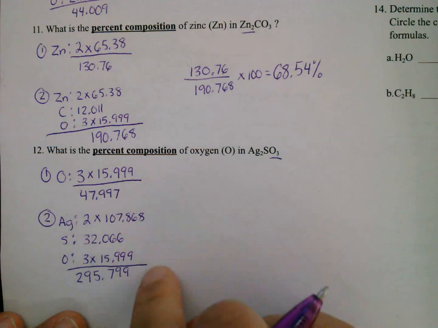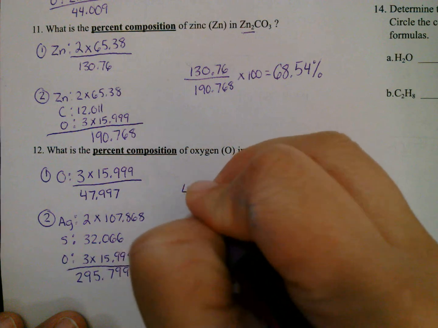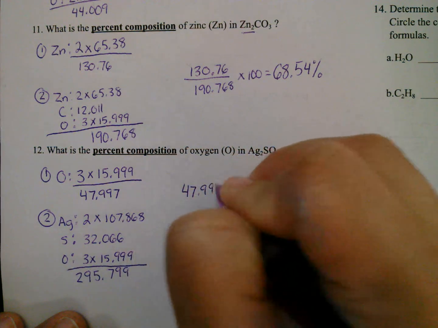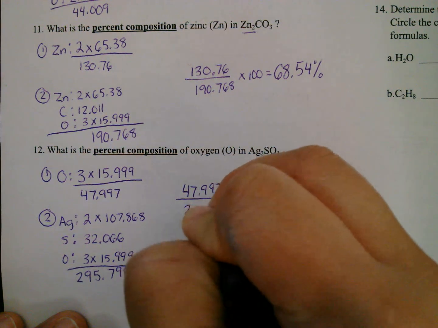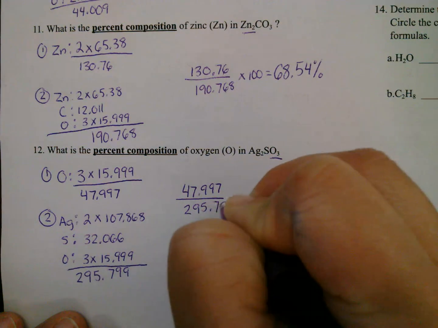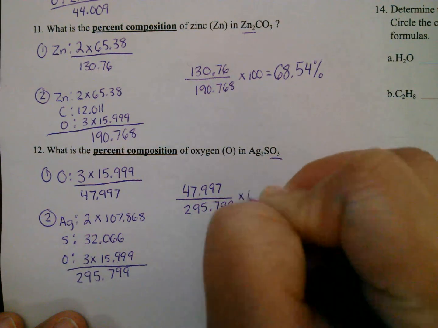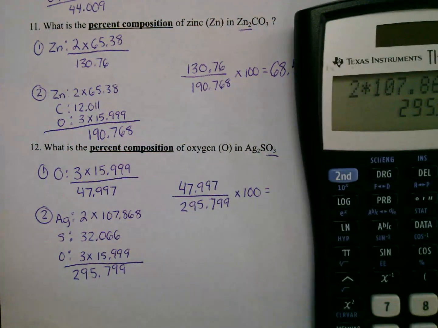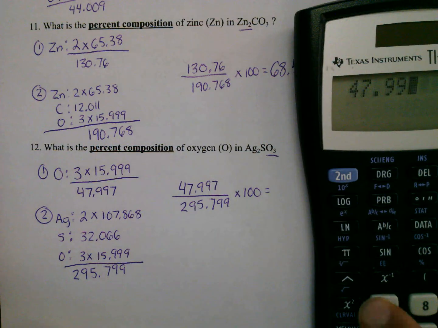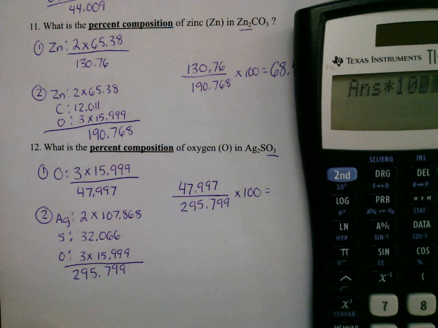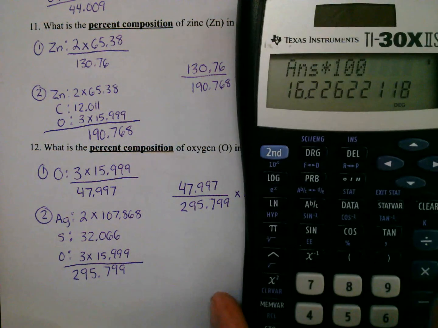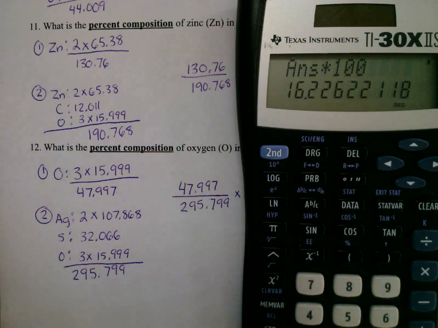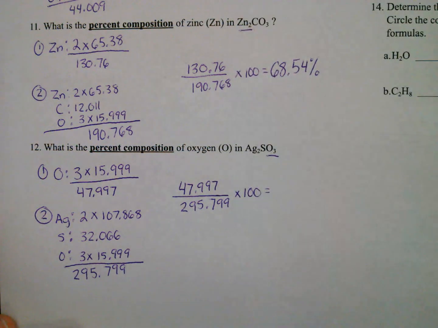All right, next I'm going to do oxygen divided by my total, times 100. So 47.997 divided by 295.799 times 100. That's 16.226. So let's round that to 16.23.